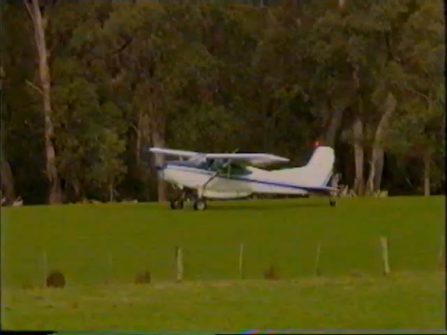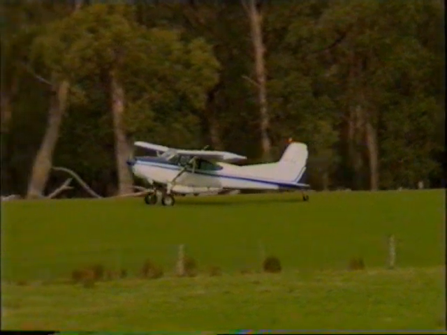We can head down to the left there if we got stuck between the trees. However, we've got enough height now to turn back up the hill. We have another getaway straight in front of us. Now we're turning to follow the ridge up. Now let's see what that takeoff looked like from the ground.